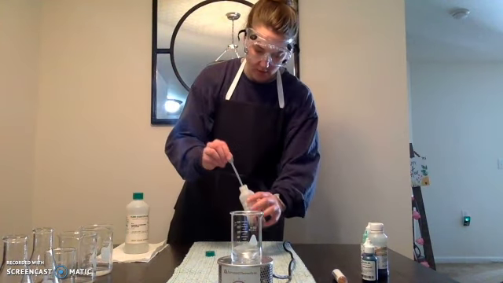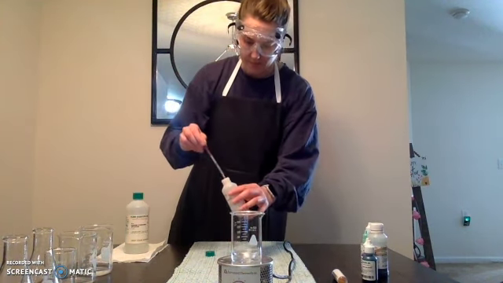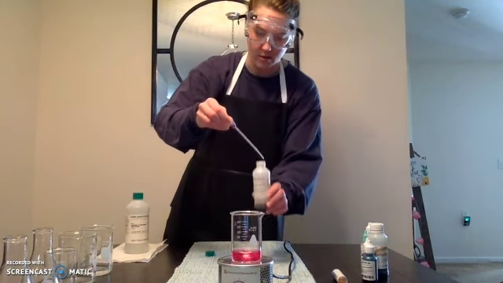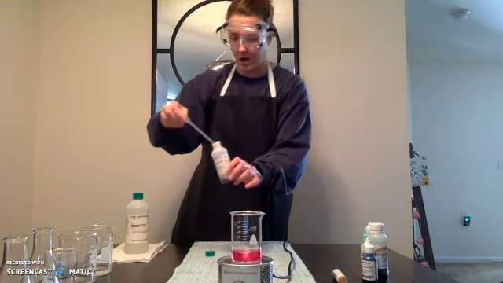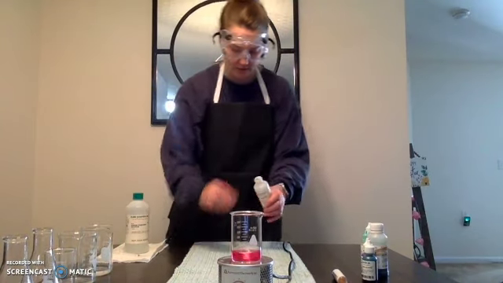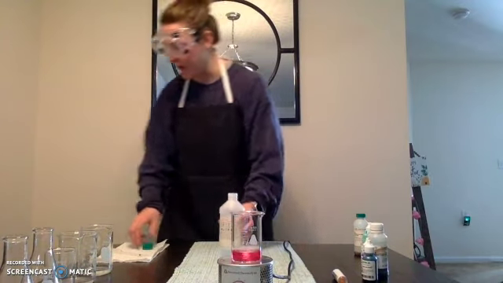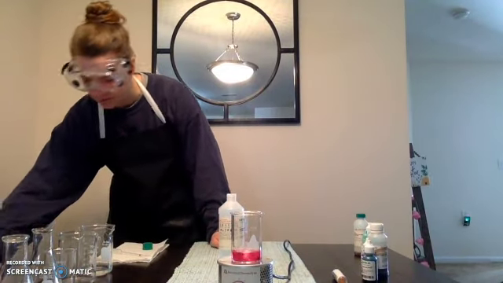So I'll put a couple drops of this in there. You'll see it's a nice pink color when it's in an acidic solution. And we will see what happens now when I add some base, so when I make it a basic solution.